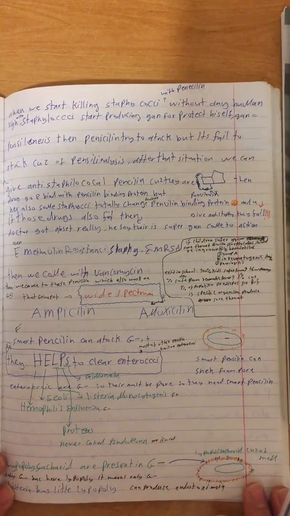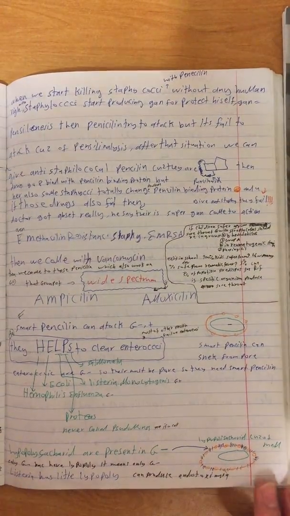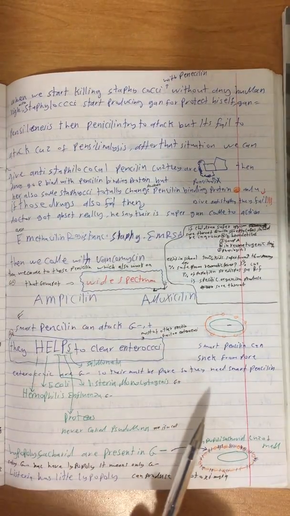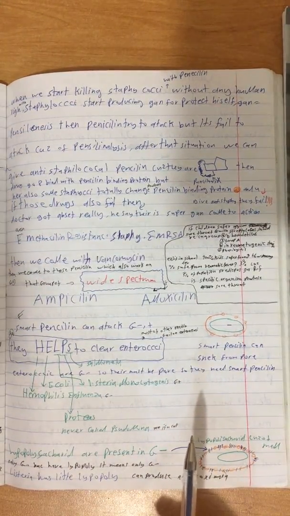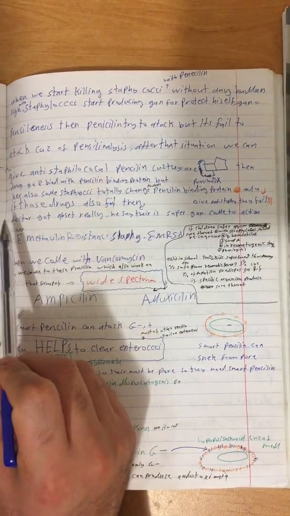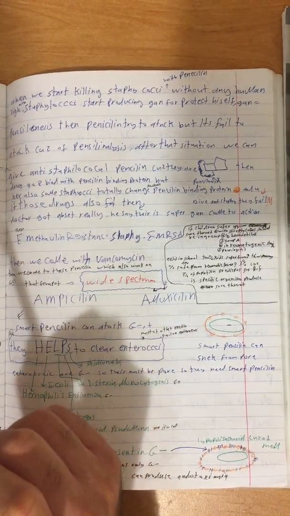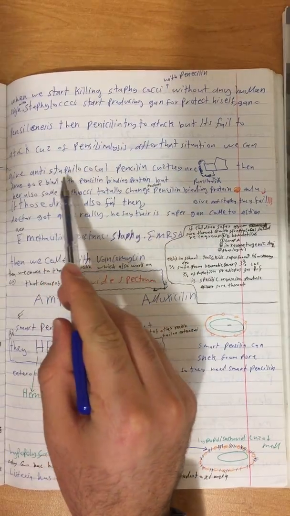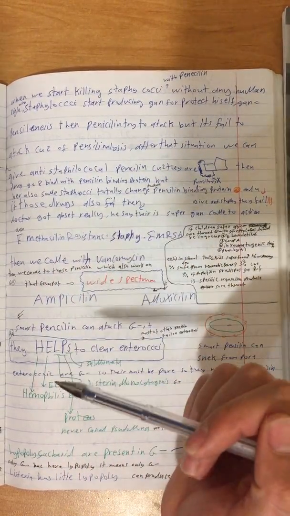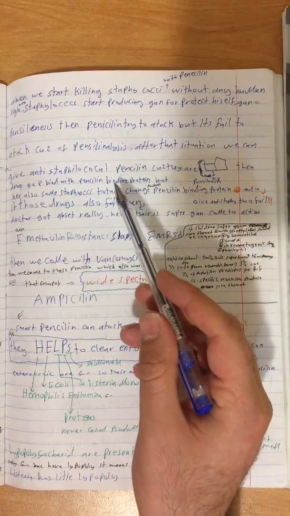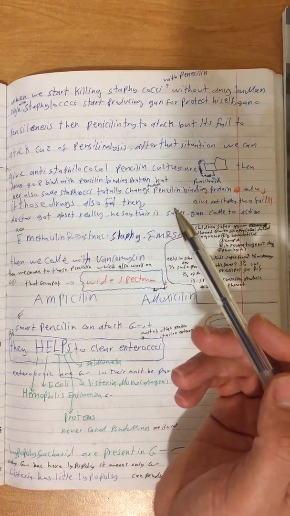In some cases, when we are giving anti-staphylococcal penicillin, these antibiotics can also fail.